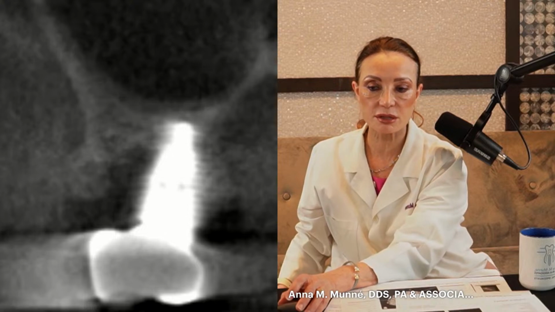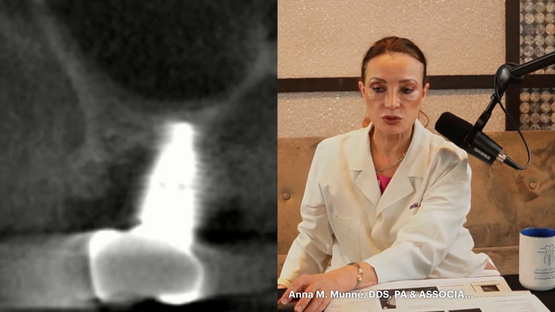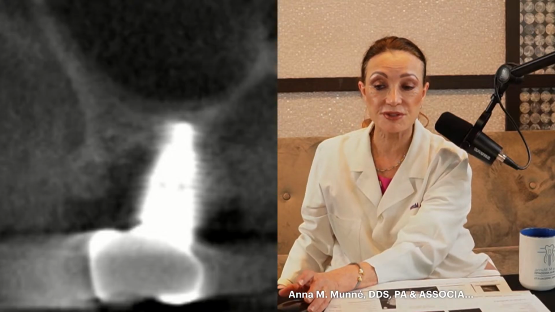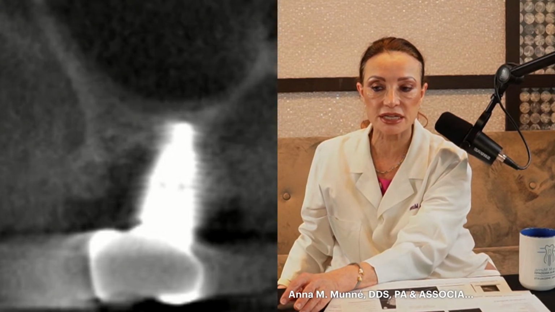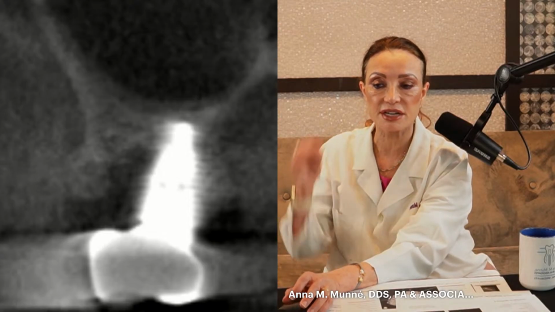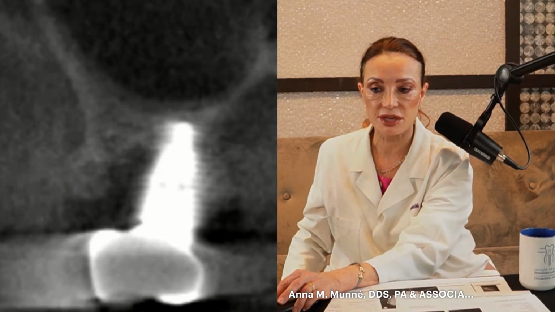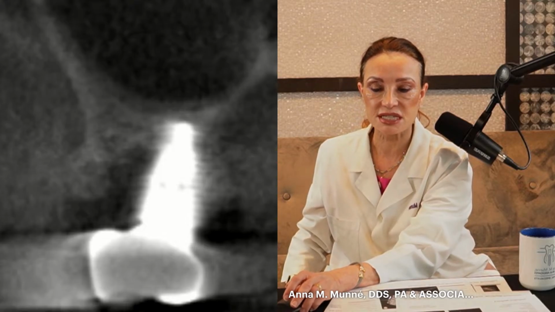The reason the patient came to me is because he had an infection. There was some drainage coming from the front of the implant, and a very deep measurement. I'm going to show the bone right there. That's remaining bone, but the infection came from this side.